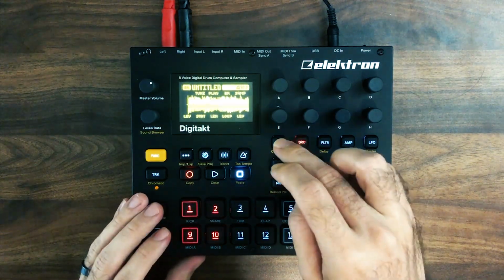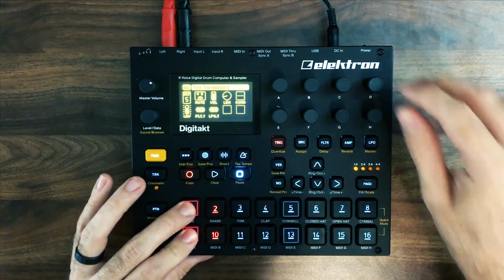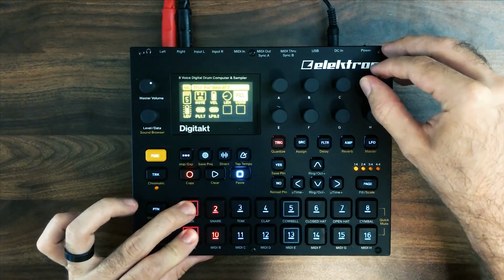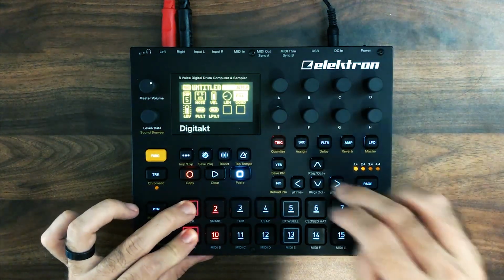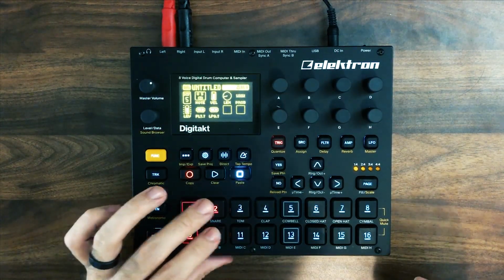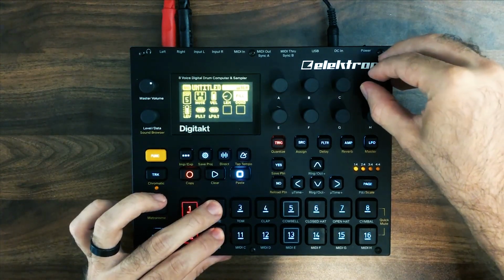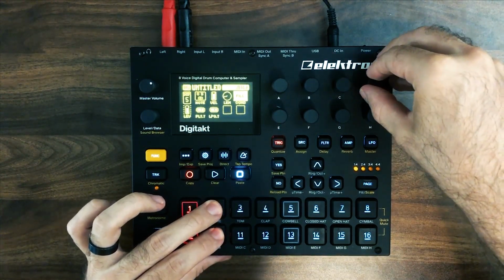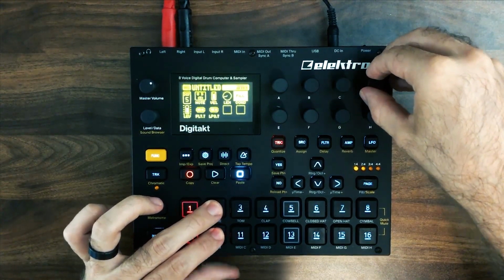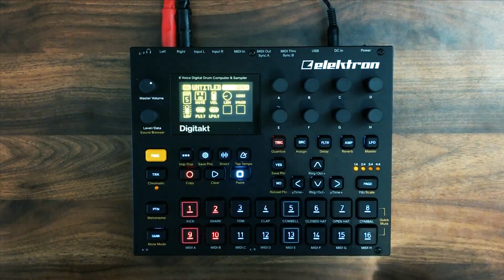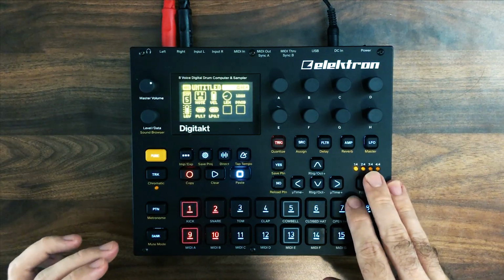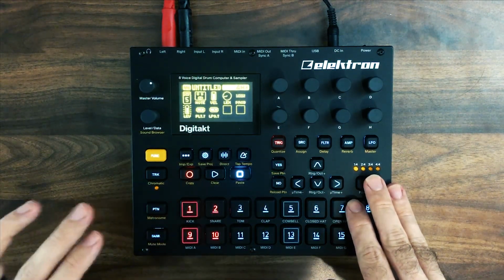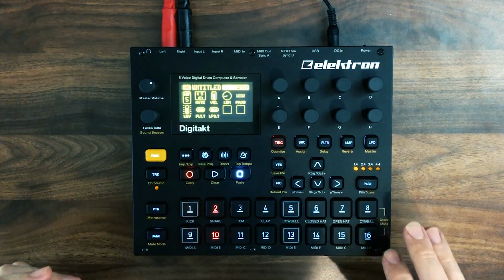And then we're going to grab the 1 and the 9, and give them a trig condition so that when you're holding the fill down they don't play. And then the 2 and the 10, we're going to give them the fill condition. So now when you hold the fill while it's playing, you're going to get your 2 and your 10 playing, but not your 1 and your 9.